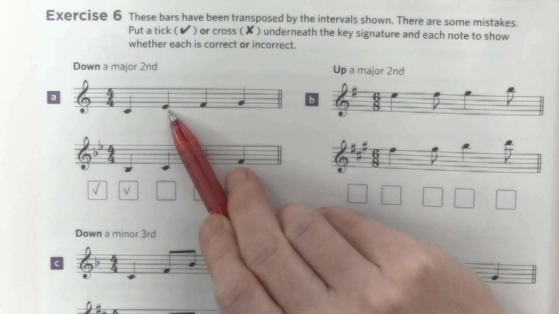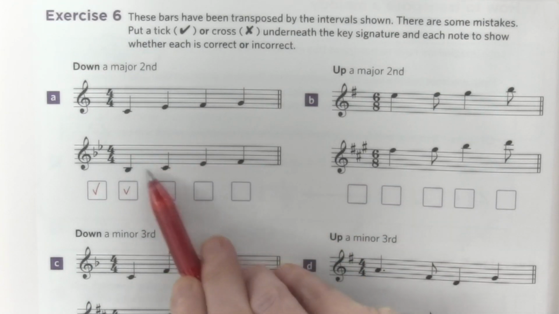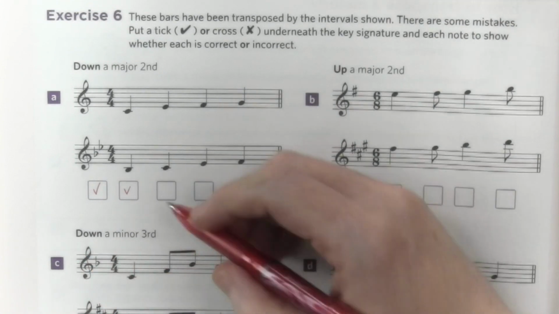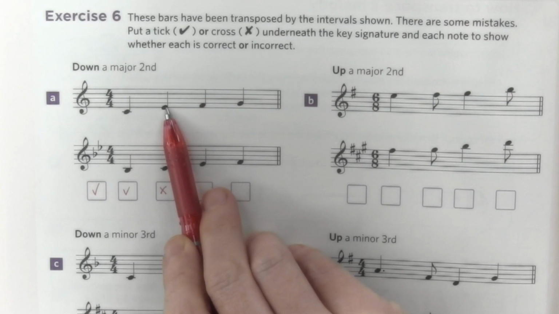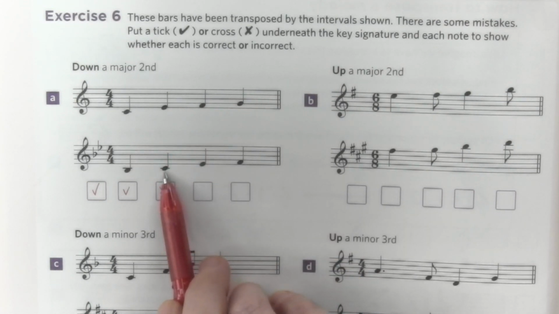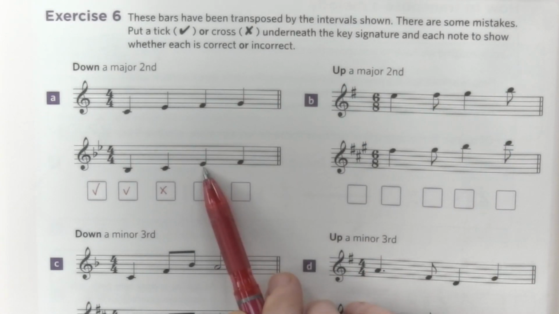Mi, now see here, this is a third and this is a second, so this is incorrect. If you want, a major second from E is D, so this is incorrect. Fa becomes Mi flat, and that is correct.